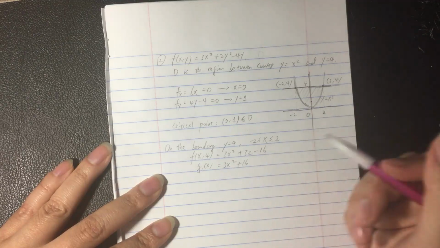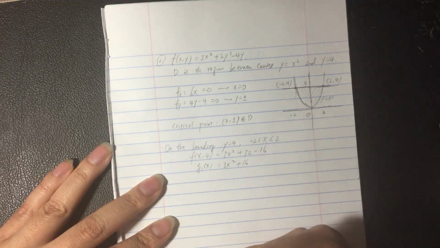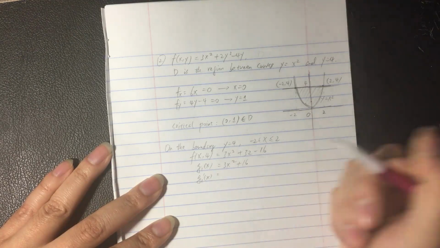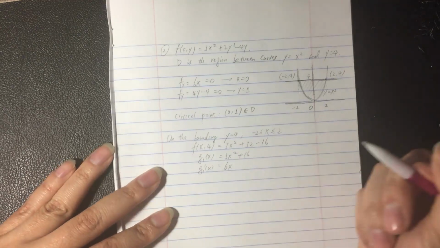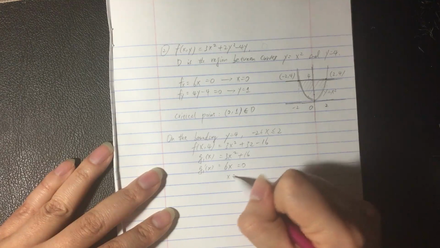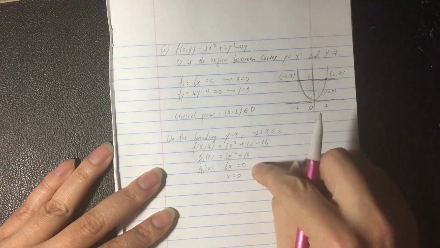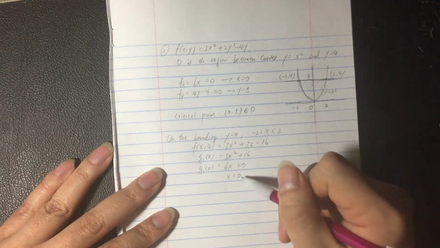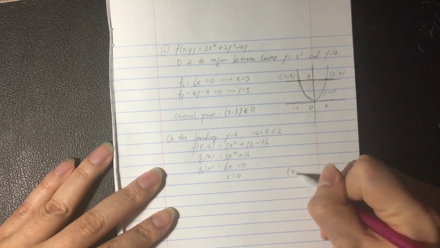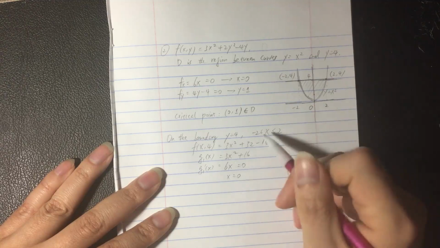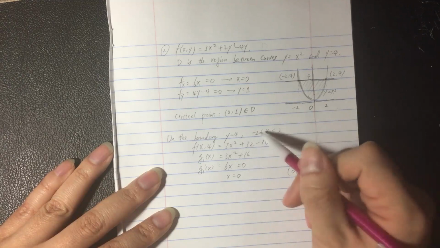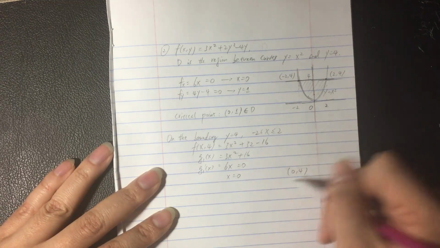This is a single variable function. In order to find critical point, I take derivative. g1 prime of x is 6x. If I set equal to 0, I have x equal to 0. When x equal to 0, y is 4. So the critical point is (0, 4). And this 0 is between negative 2 and 2, so this 0 is valid. So that's a critical point.